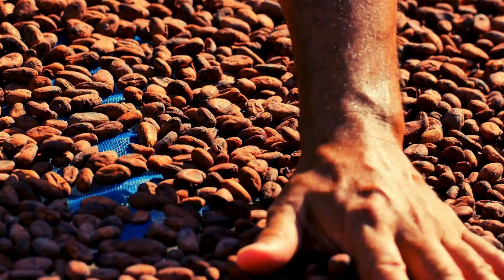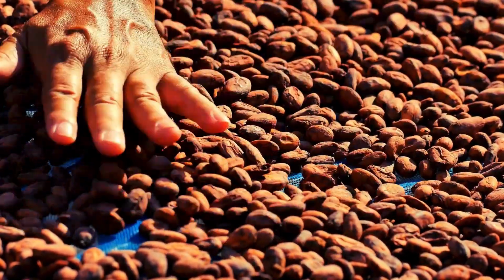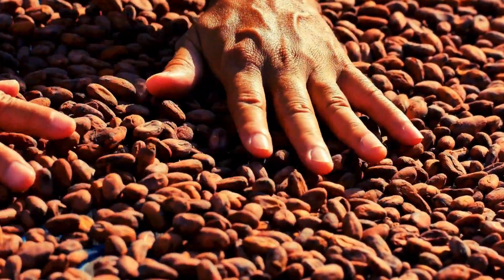Sun-dried cacao presents the best flavor profile. However, it is a delicate process as the beans must be protected from direct sunlight to avoid burning, aerated to allow even evaporation of moisture, and safeguarded from pests.